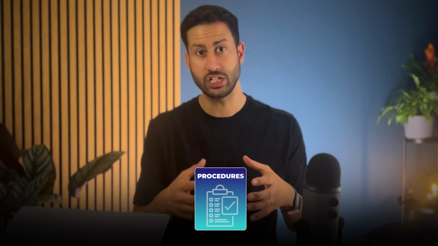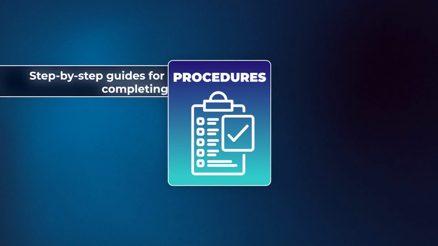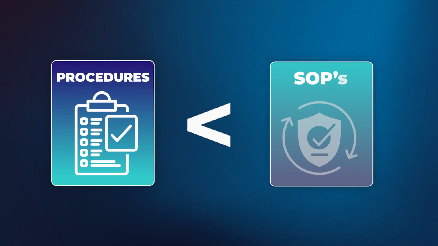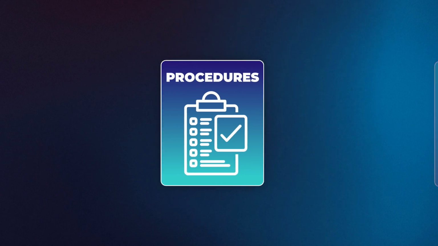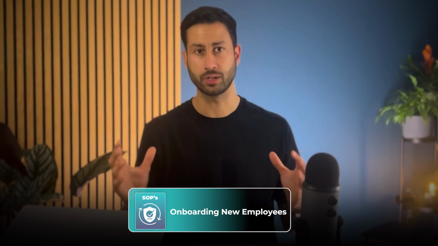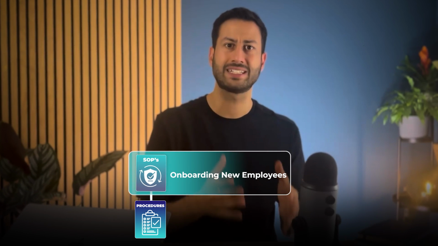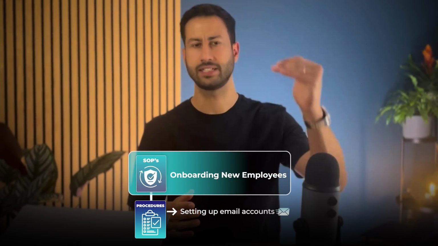So now let's zoom in a little onto procedures. As mentioned, these are the step-by-step guides for completing a specific task. Now it is narrower in scope than an SOP, but it's still super important. And while an SOP might cover the entire onboarding process, a procedure, as we mentioned, might focus on one specific action within that process, like setting up an email account.